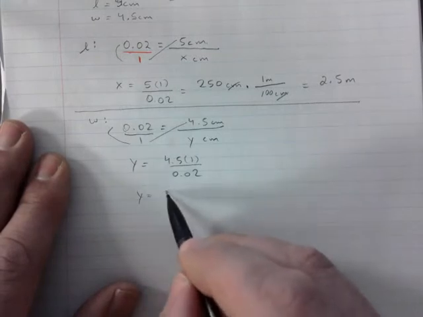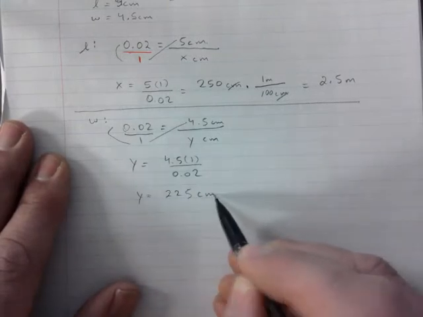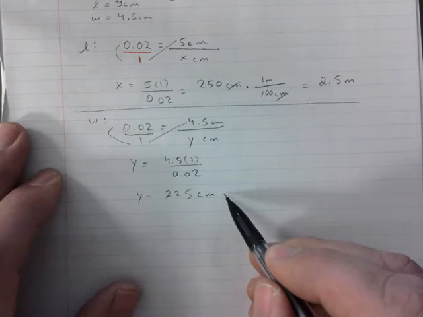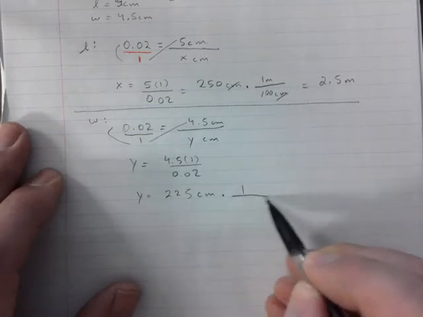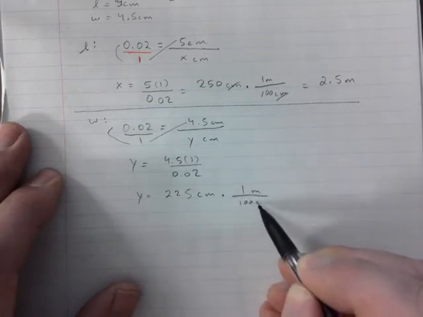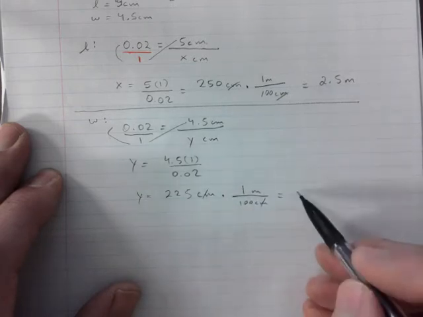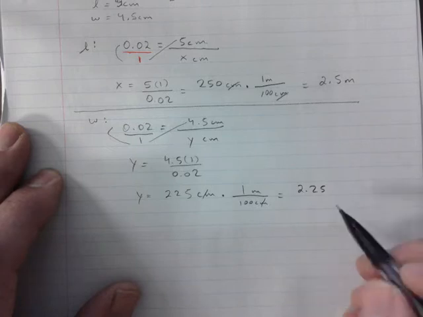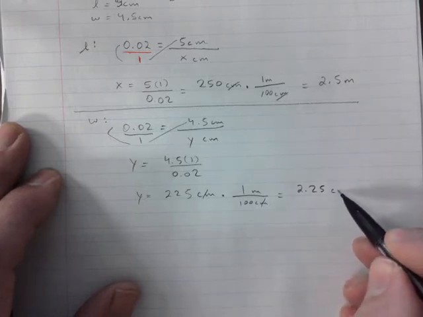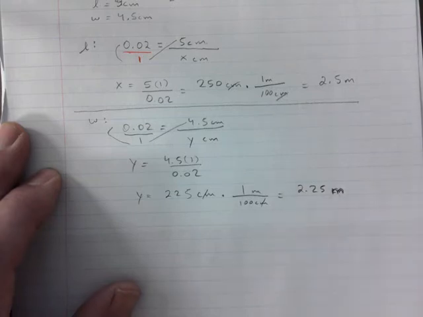Y is equal to 225 centimeters. You multiply that by 1 meter per 100 centimeters, or you just shift the decimal. Oops, it's supposed to be meters.